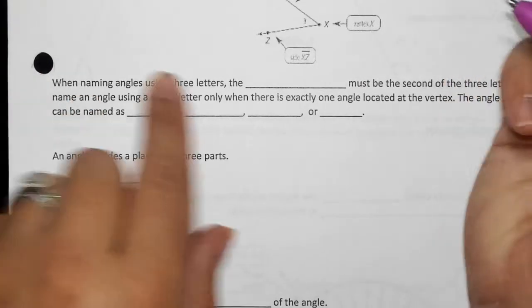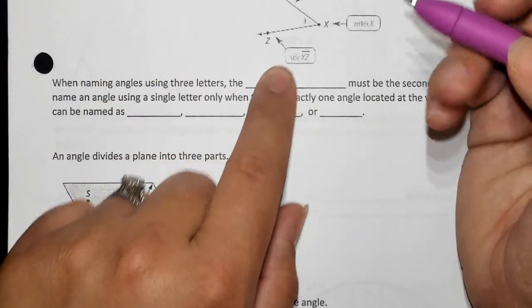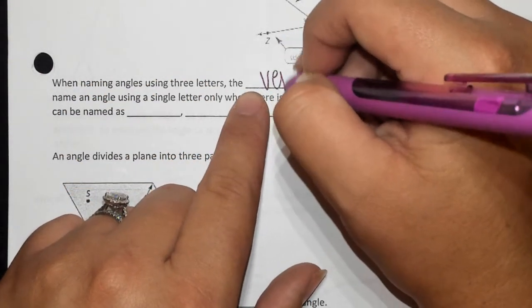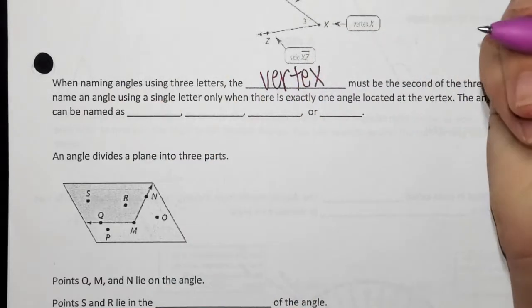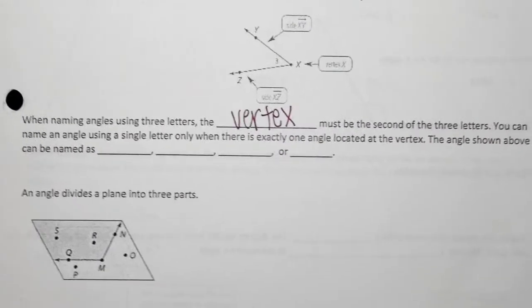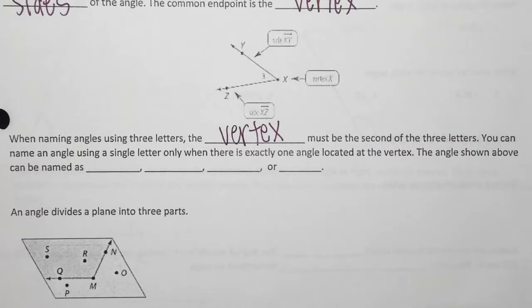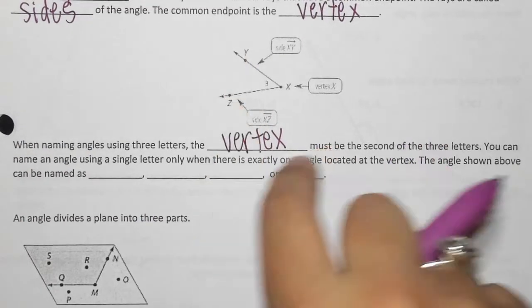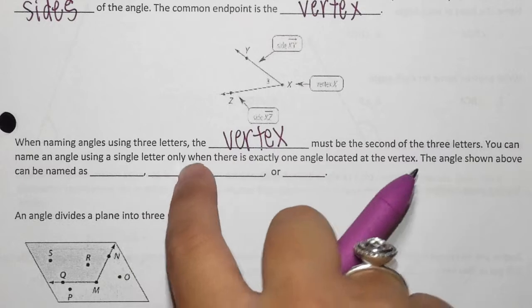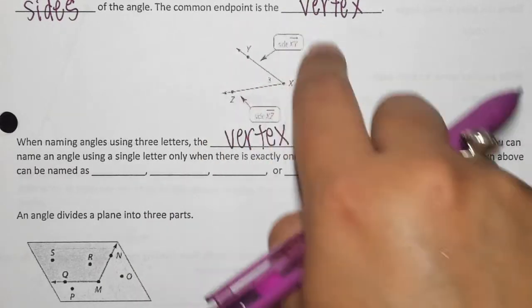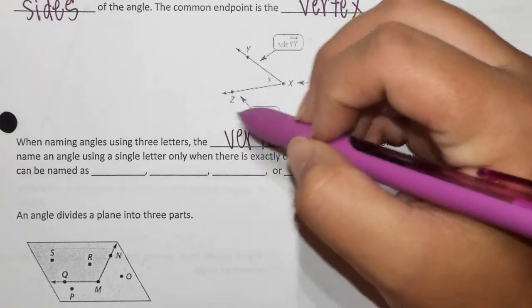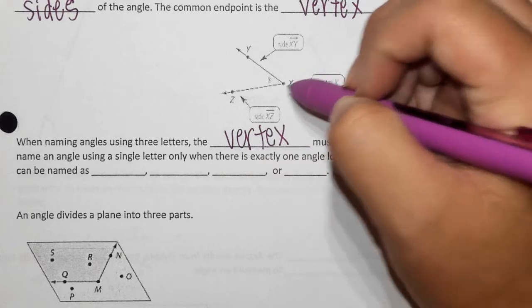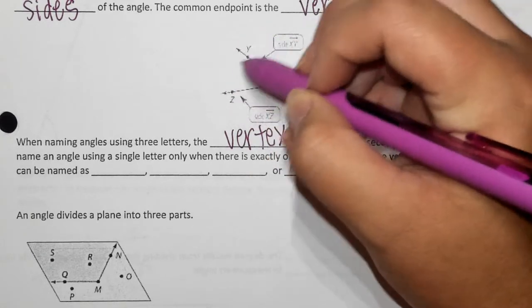Okay, this is also a review. When naming angles using three letters, the vertex is always in the middle. But remember that there's not just one way to name an angle. There's actually four. So let's name all four ways right here using this angle. So we could use three letters, but the vertex has to be in the middle, which means you have to start on either side.